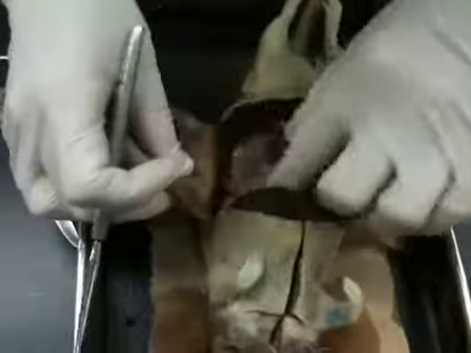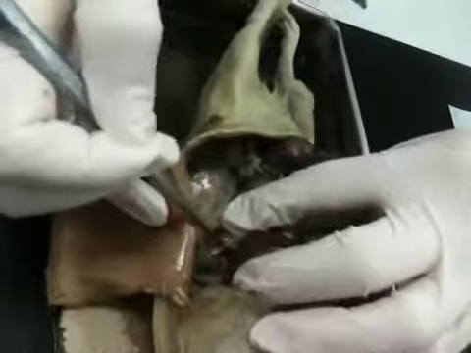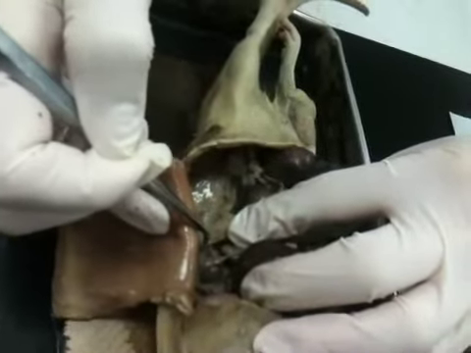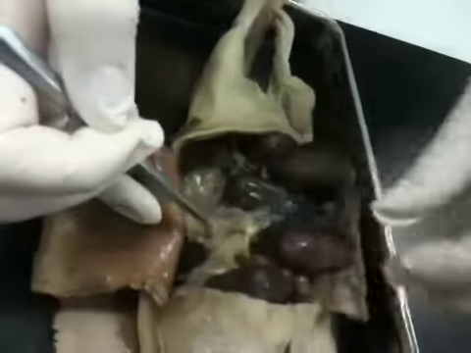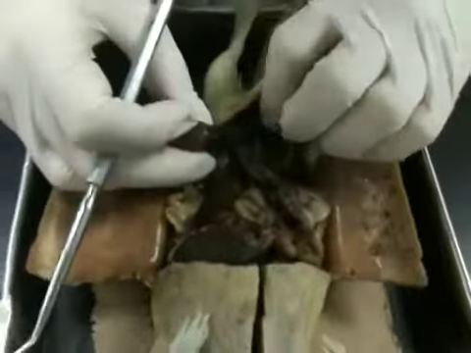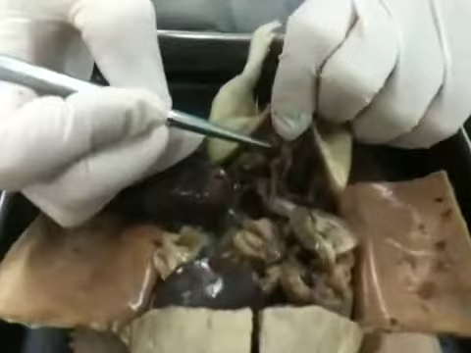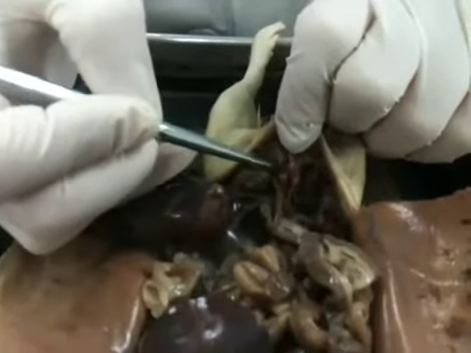So when we look at trying to find her kidney, it is encased in fat, right? Encased in fat. And if we're going to find the ureter and the bladder, you have to move everything around. There's her bladder right there. So you can see her bladder.